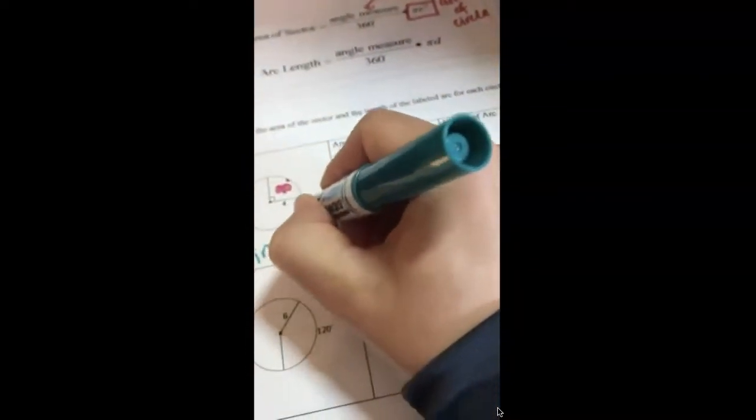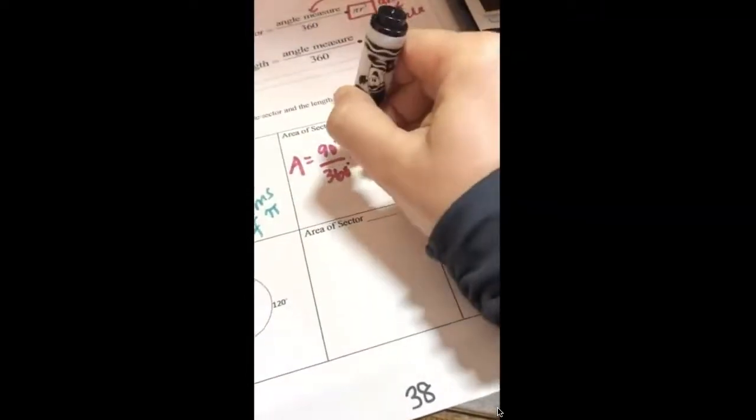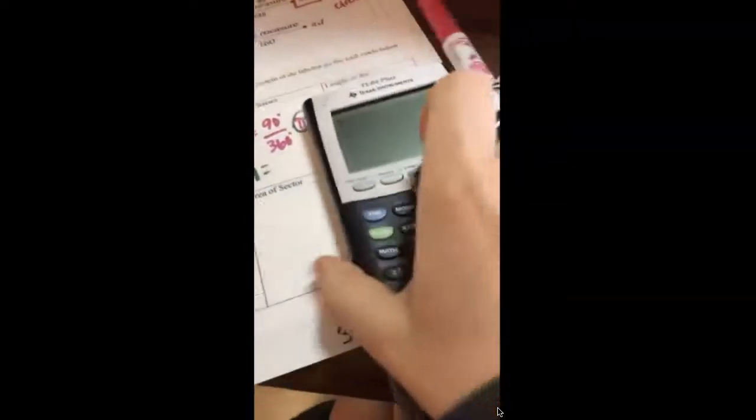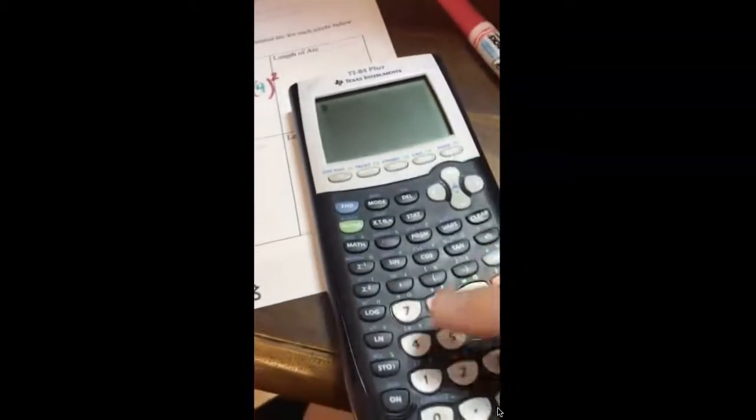One way is they can ask for it in terms of pi. So in terms of pi means that you are not going to touch this pi. This guy is going to stay right here, and when you do your multiplication, you're going to multiply it like this on your calculator. So again, you could use this a lot of different ways. I'm going to show you in the graphing calculator.